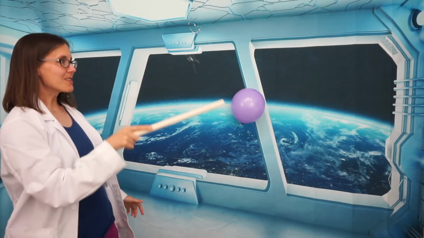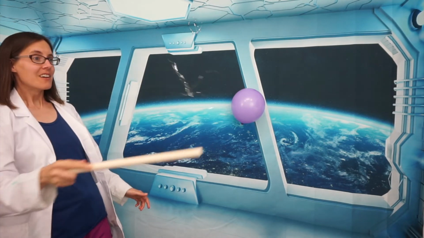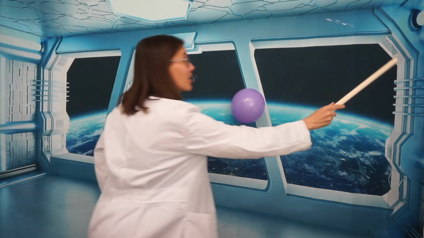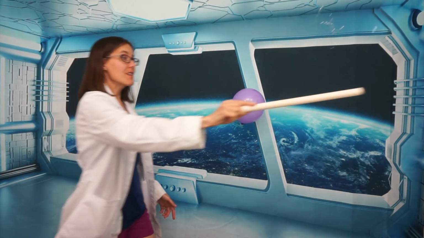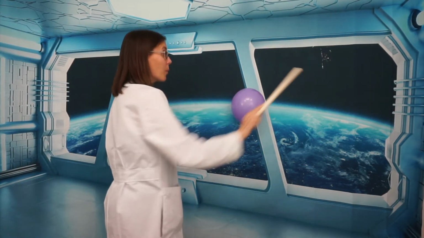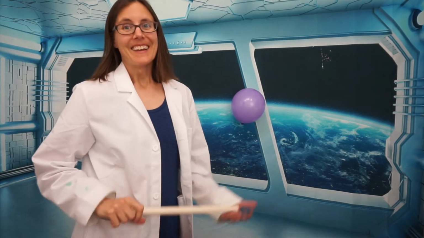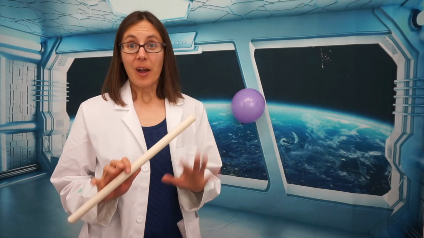It's a little trickier to keep this one in the air, but as long as I don't get too close to anything, and as long as I can keep my pipe underneath it, it will stay floating. This is a lot of fun that you can do with static electricity, but a couple quick tips.